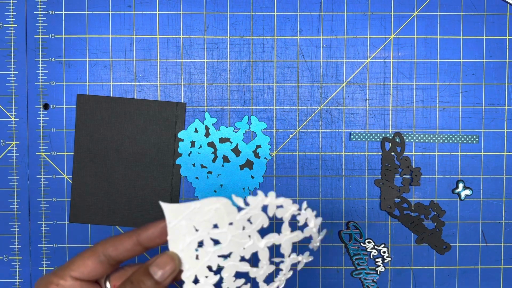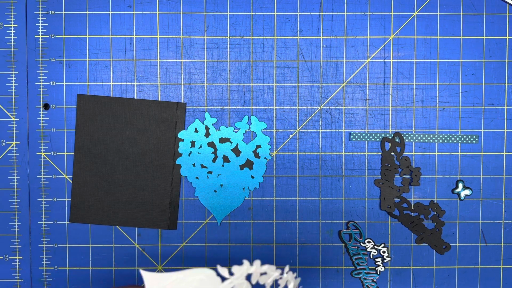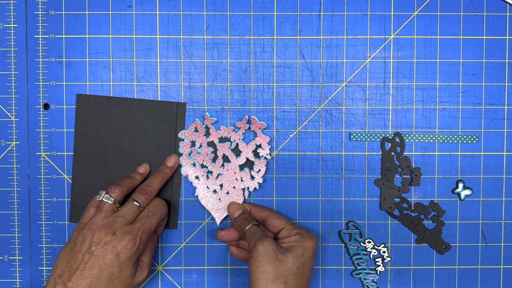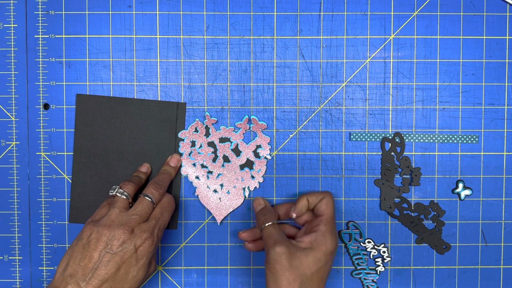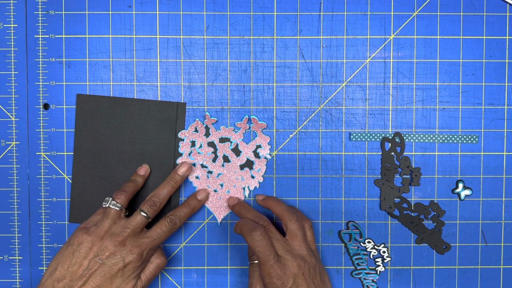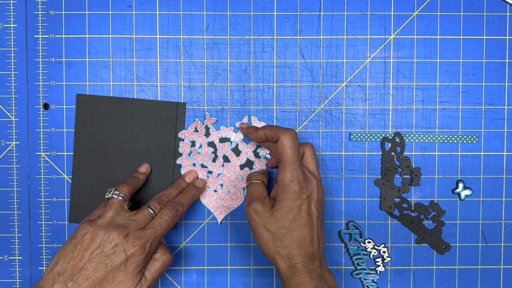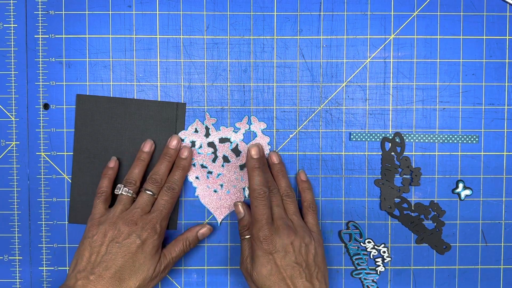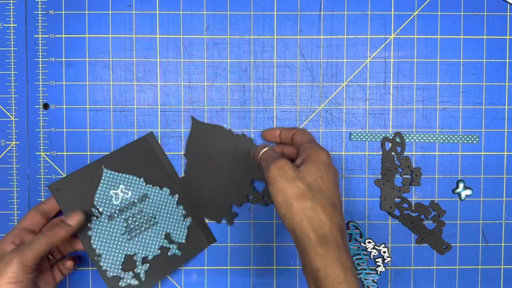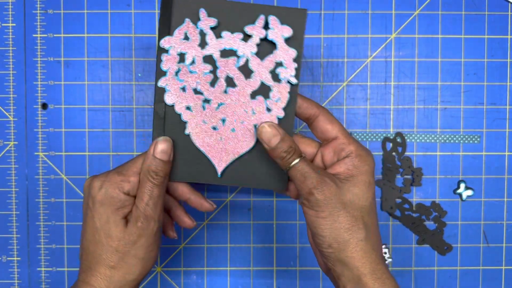Okay, so now that I got everything glued, I'm just going to adhere this straight down so it leaves an offset. So don't put it edge to edge, okay? Okay, oh my God, this is looking so pretty. Okay, so now I'm just gonna flip it over and press it down so I don't move anything. So there goes that part.